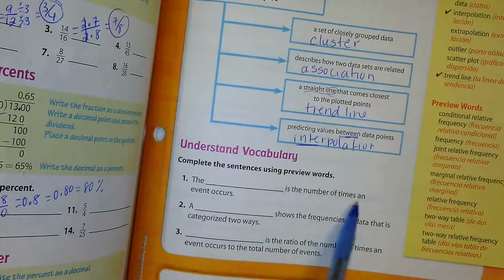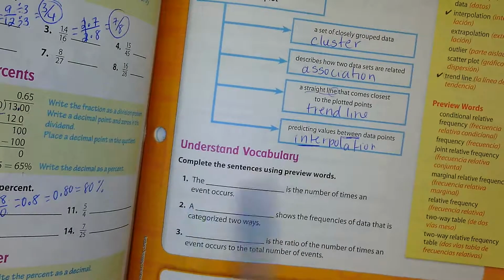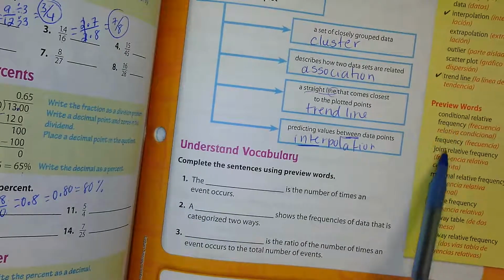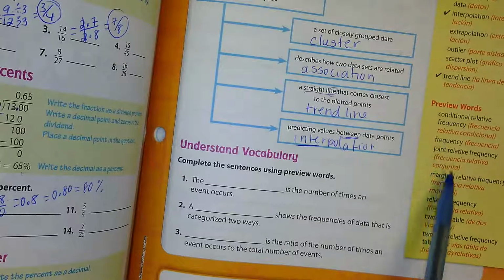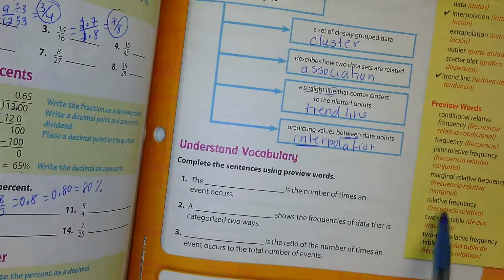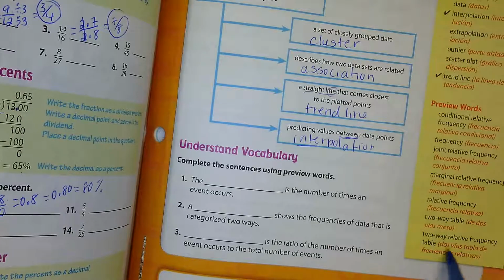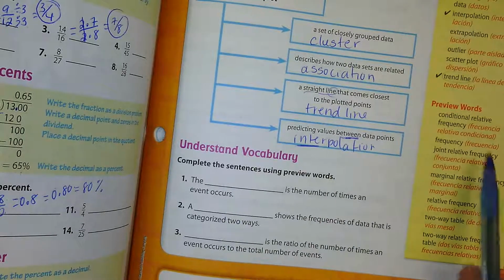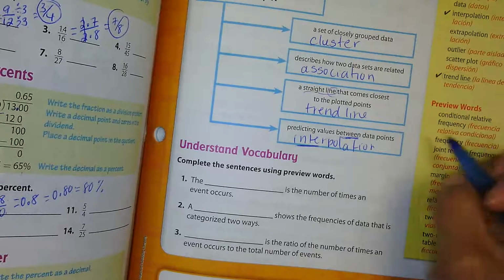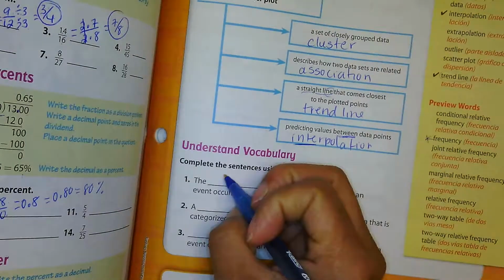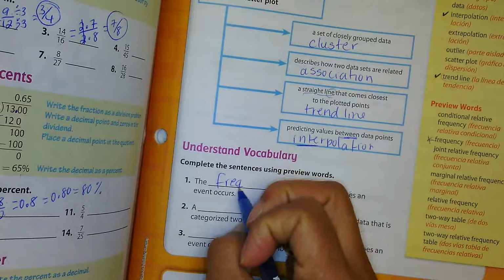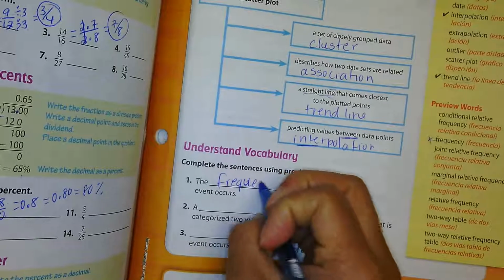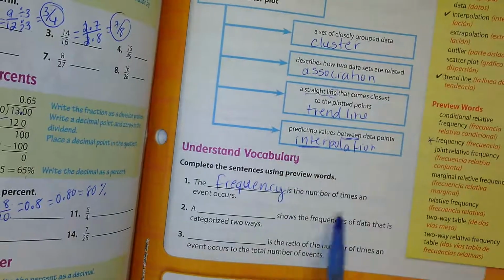The blank is the number of times an event occurs. So this is conditional relative frequency, frequency, joint relative frequency, marginal relative frequency, two-way tables, or two-way relative frequency tables. Number of times that event occurs. Notice all of them have frequency, so I'm just going to go with frequency. Okay, so the frequency, how many times it happens, right?